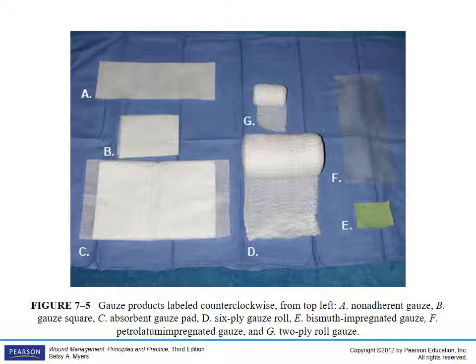G is also a gauze roll. So again, depending on if you need D, which is a larger version, or G, the smaller version. E is a bismuth impregnated gauze. So what that is, is a gauze that's impregnated with betadine type of solution. So it's antimicrobial. And then the F is also a petroleum impregnated gauze that, like I talked about in A.